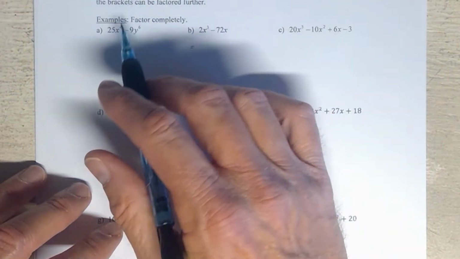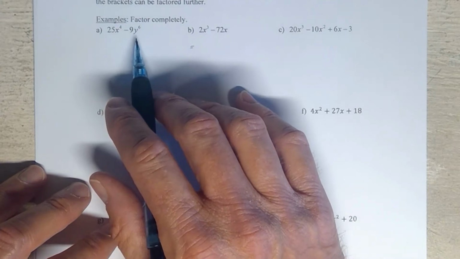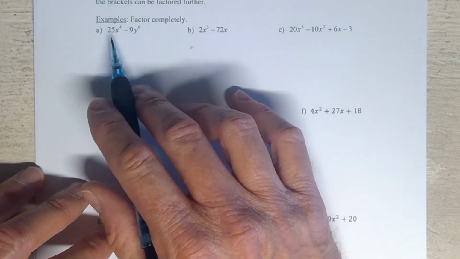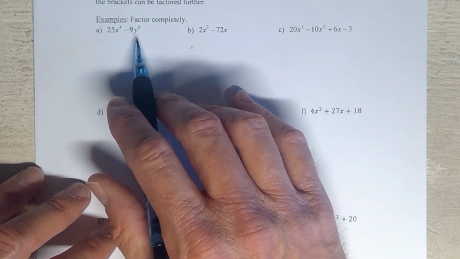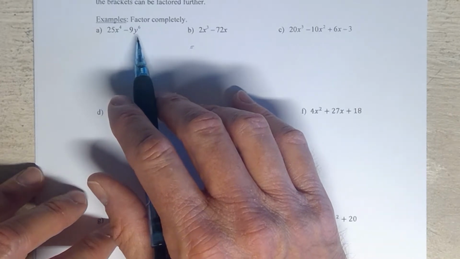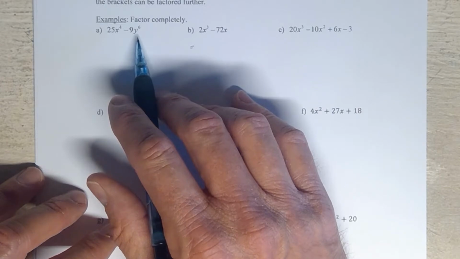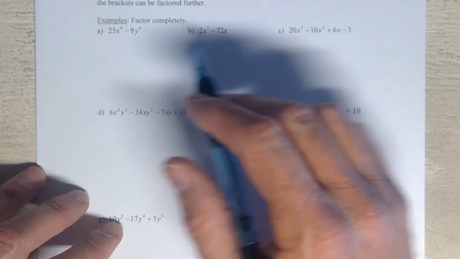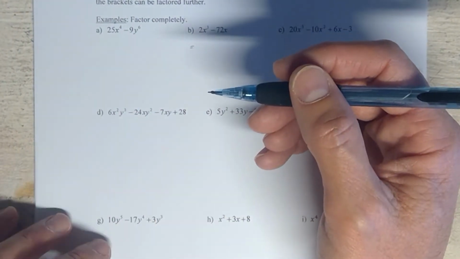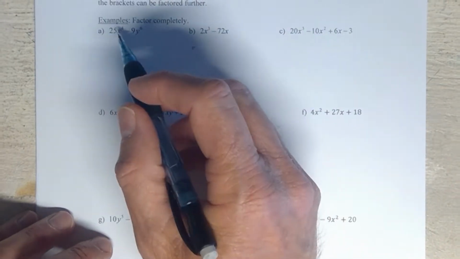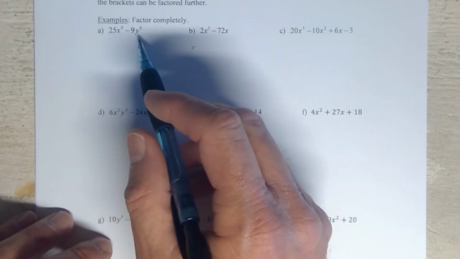Okay, so like for example, in this problem, the GCF is 1. I'll get into why that's true here coming up. So we're going to skip that step, okay, because if you factor 1 out of something, it doesn't change it at all, okay? Because it's like saying 1 times something is equal to this. Well, 1 times the same thing would be equal to it.